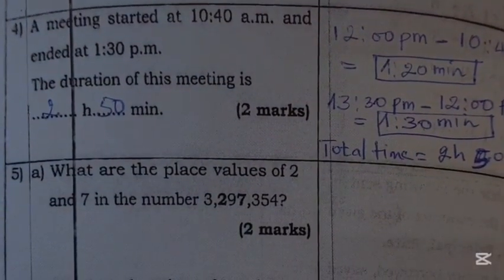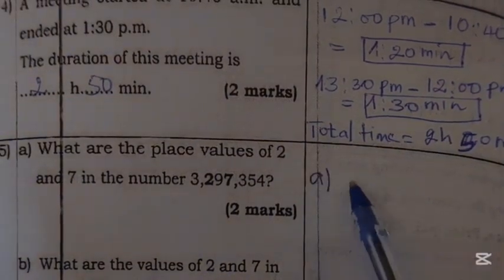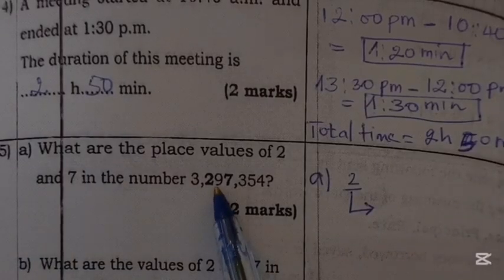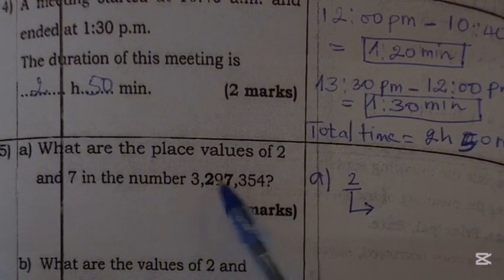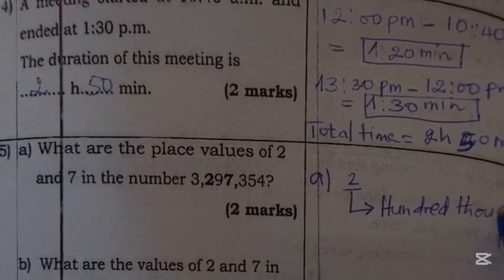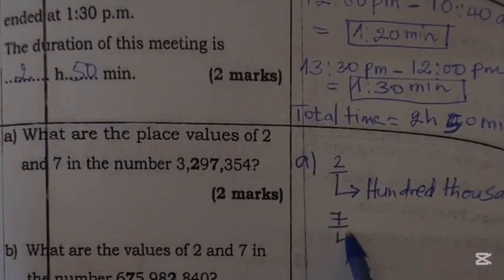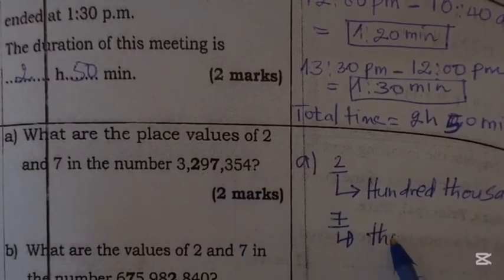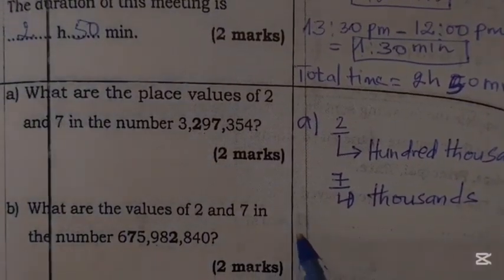Question 5, we are supposed to find the place value of 2 and 7 here. 5a, place value of a 2, we have to write over here: ones, tens, hundreds, thousands, 10,000s, and 100,000s. All right. The 7 here will be, we have ones, tens, hundreds, thousands. This will be thousands. This is 5a.